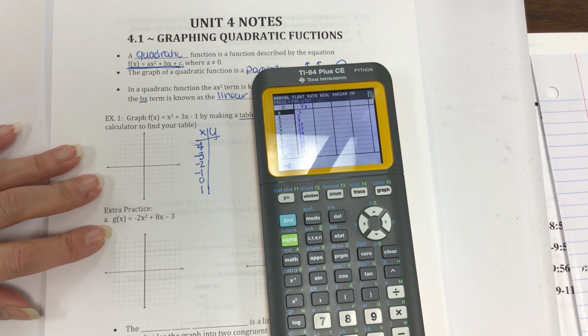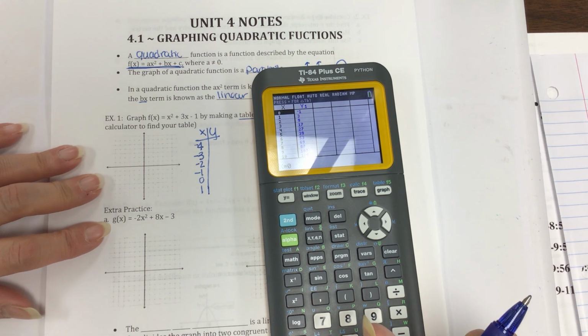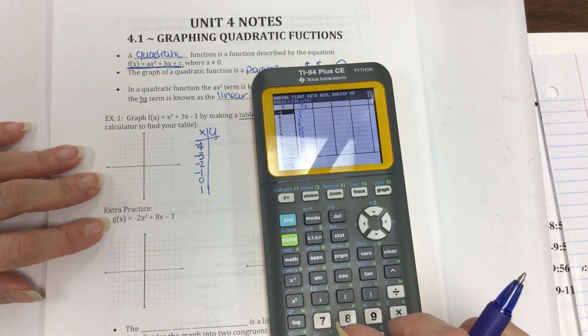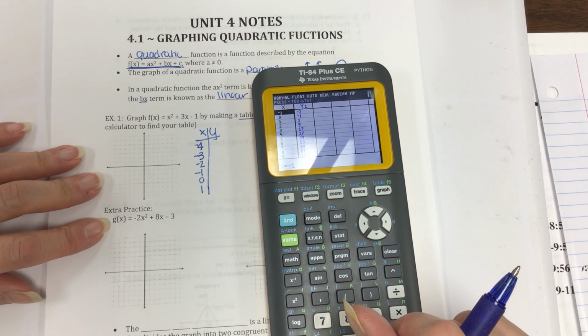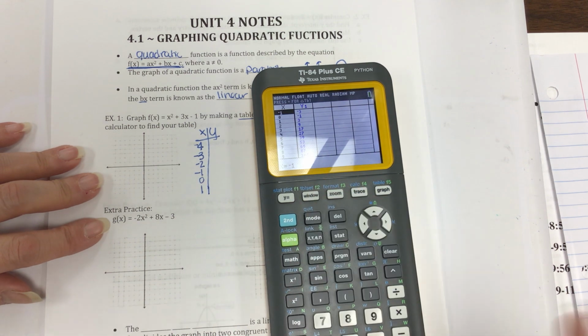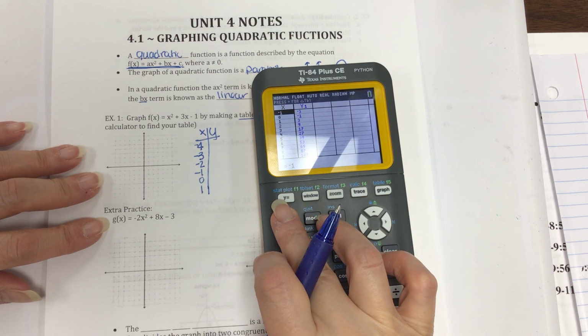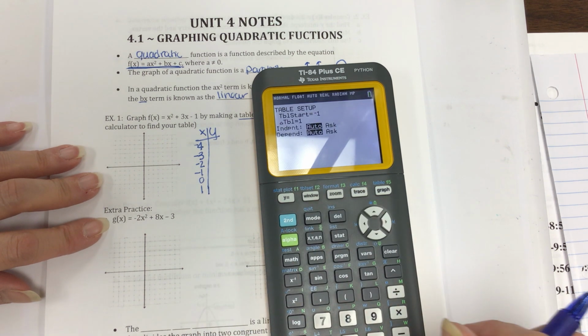And then some of ours are not set to where we can put stuff in that table. You just have to scroll through. But if you want to be able to input anything, which you're going to need to be able to do, everybody needs to try that right now. If you can't plug in like 3 and hit enter and it gives you that, then you need to fix the calculator. So to fix that, we would do second window.